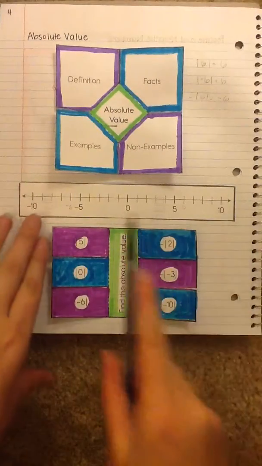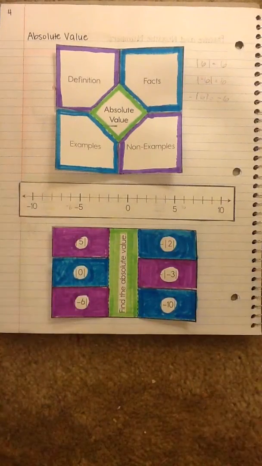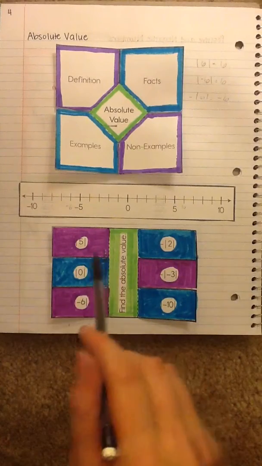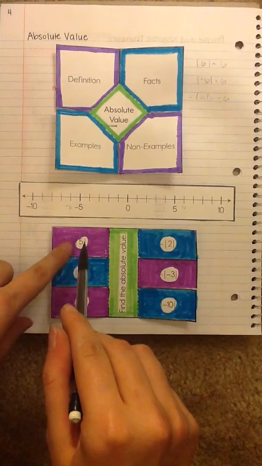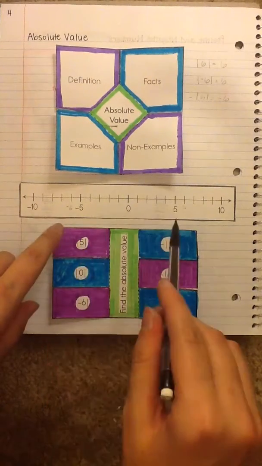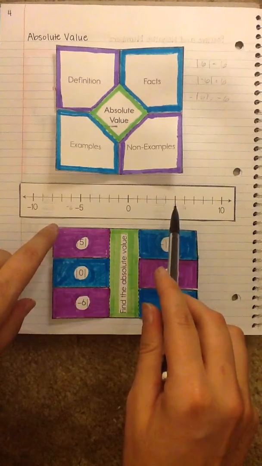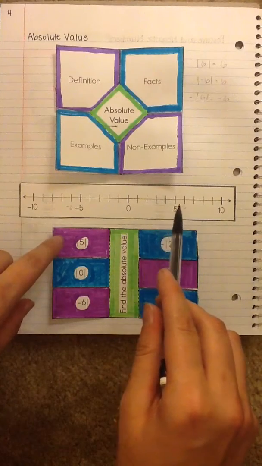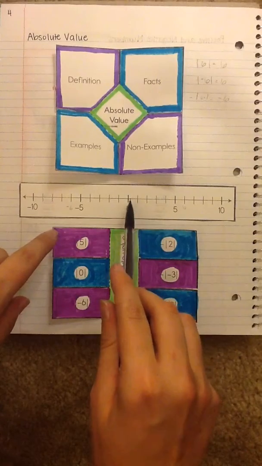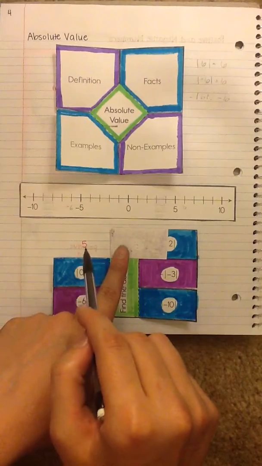So again, we're going to jump down. This number line is just for you to count and see where we're going with things. So we're going to go ahead and jump down to the examples at the bottom. So this one, the absolute value of 5. That's just the distance 5 is from 0. If I know it in my head already, I can write that down. Otherwise, I can count 1, 2, 3, 4, 5. So the absolute value of 5, we're checking it, it's 5.